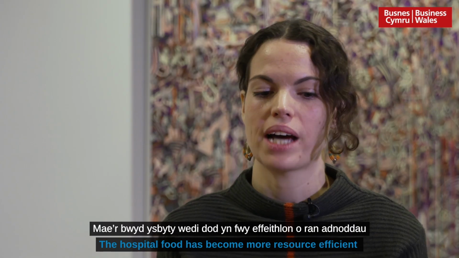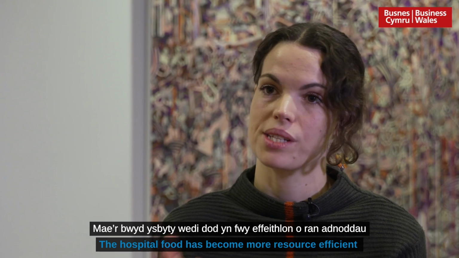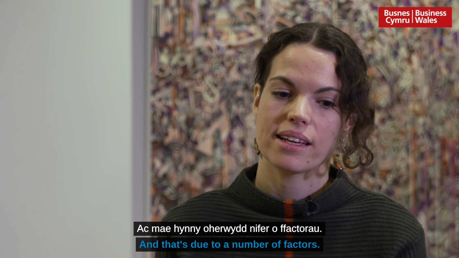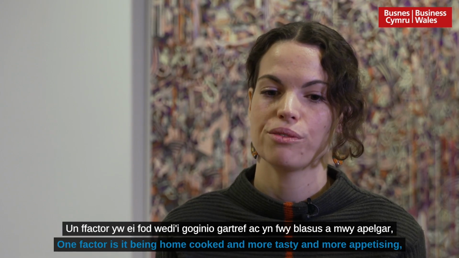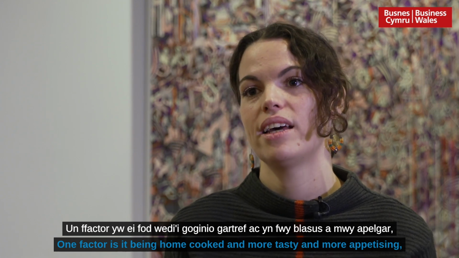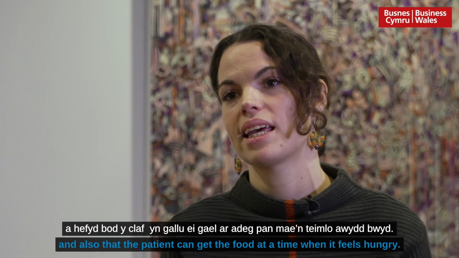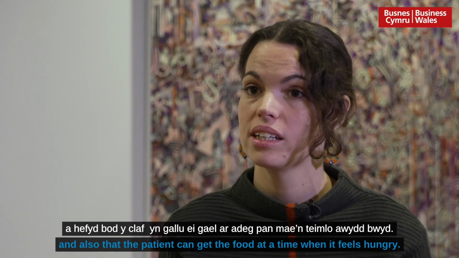The hospital food has become more resource efficient because it has decreased the food waste a lot. And that's due to a number of factors. One factor is it being home cooked and more tasty, more appetizing. And also that the patient can get the food at a time when they feel hungry.